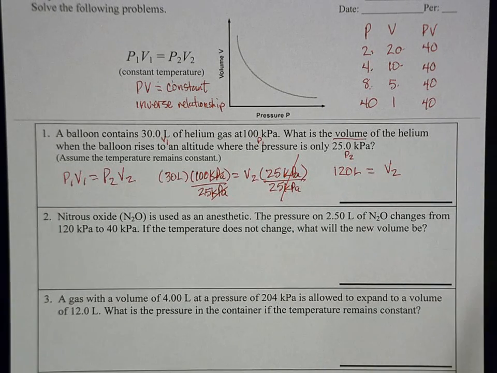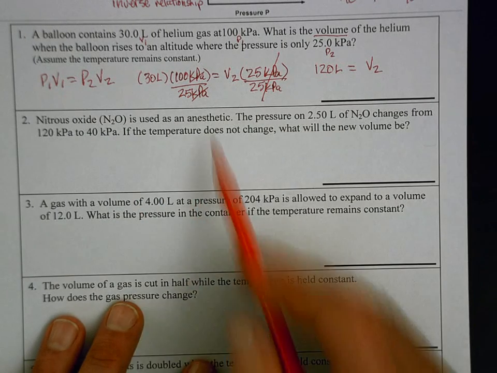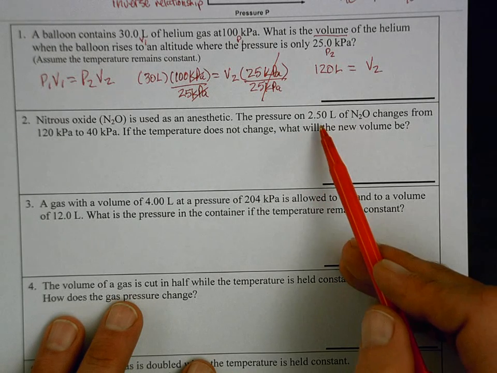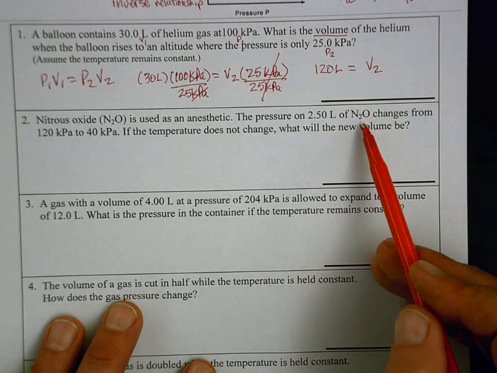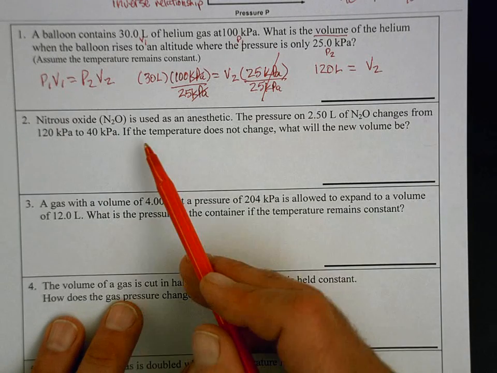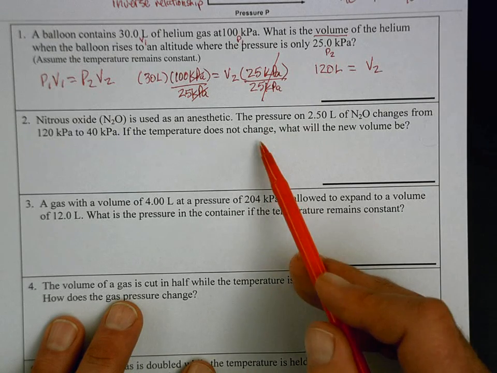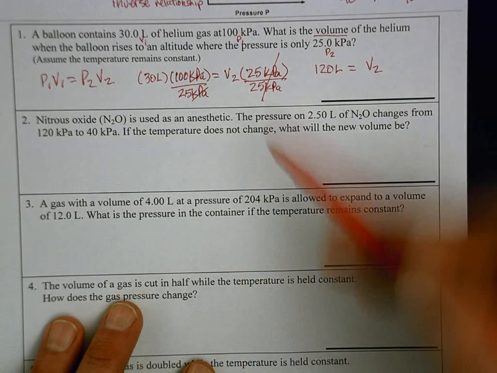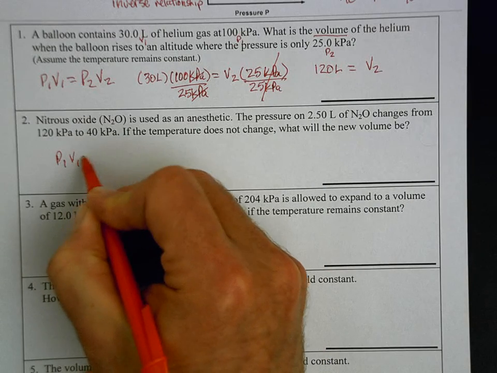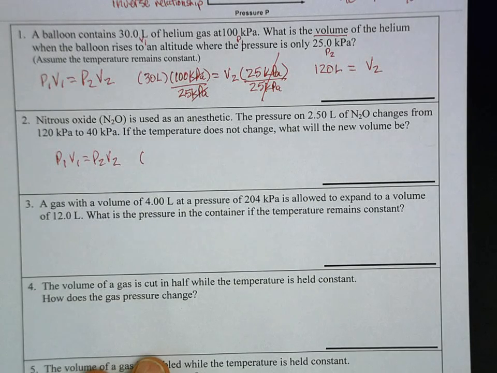All right, let's look at a second one. Okay, nitrous oxide is used as an anesthetic, kind of stuff puts you to sleep during surgery. The pressure on 2.5 liters of N2O changes from 120 kPa down to 40 kPa. Again, temperature does not change. For this law to be true, temperature can't change. What will be the new volume? So it's very similar to the problem above. So start off P1V1, P2V2. Okay, what's the first pressure?